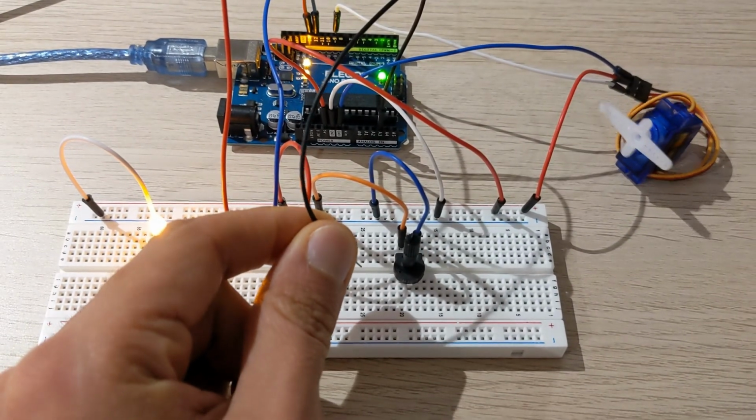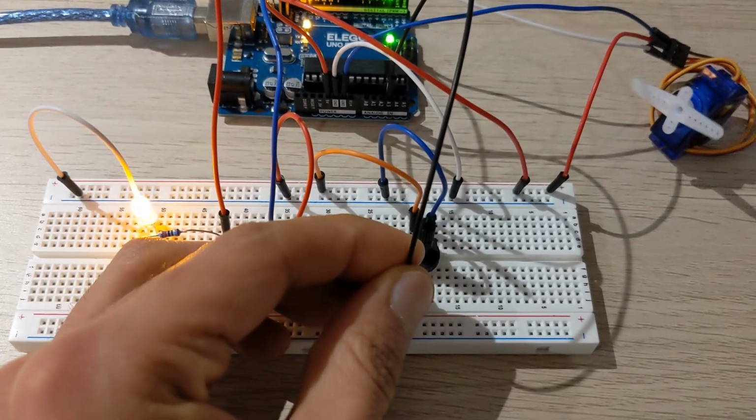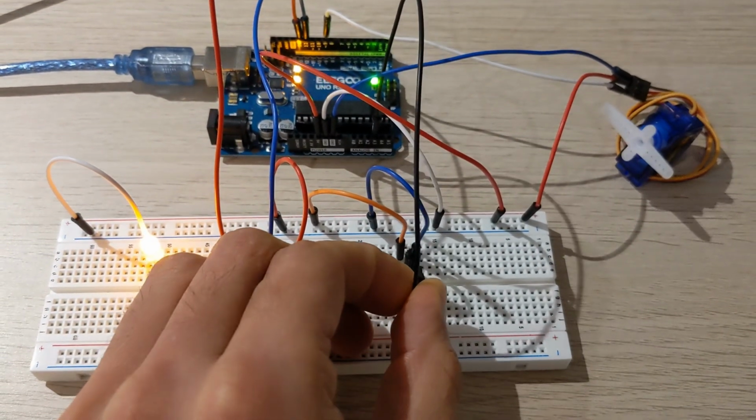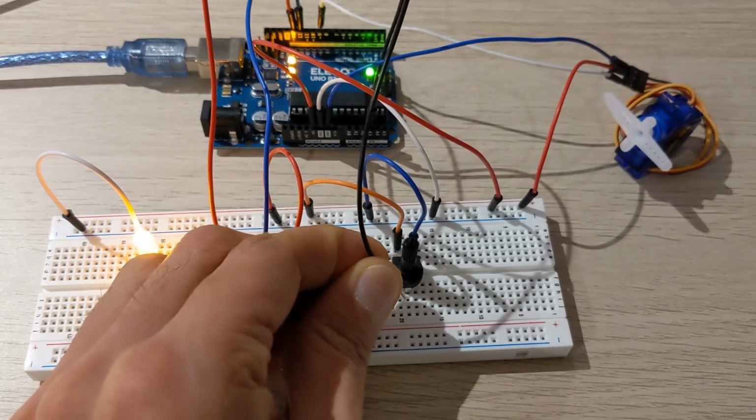Notice how the voltage noise resulting from the manipulation of the detached potentiometer wire affects the motor, and how the servo motor attempts to sync with these received values.